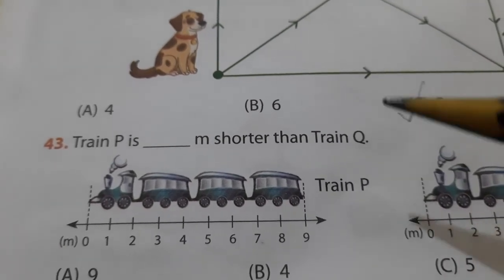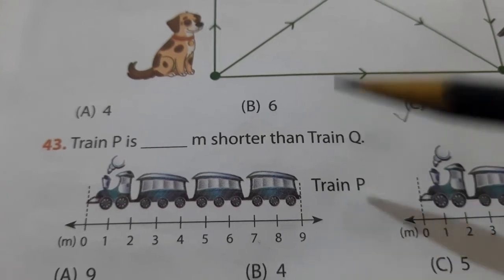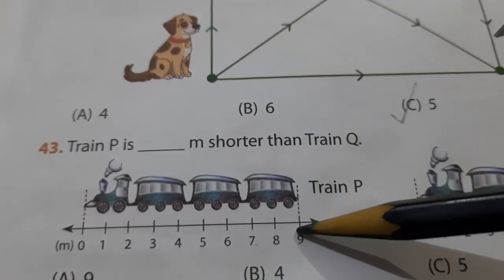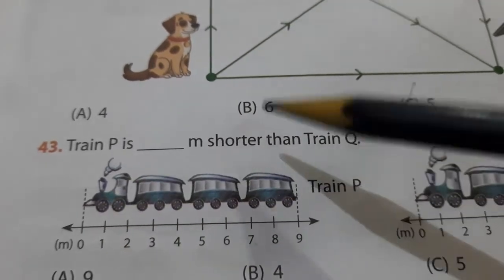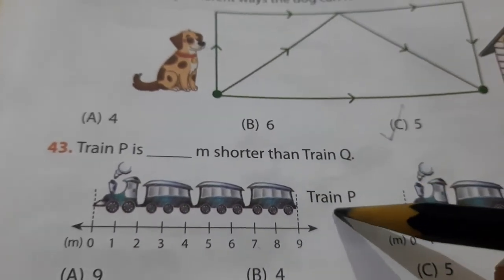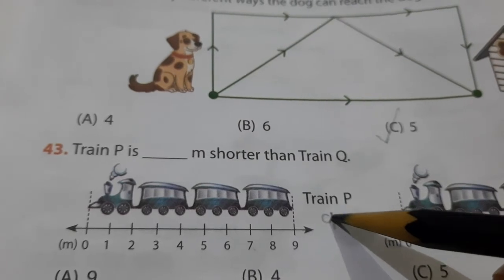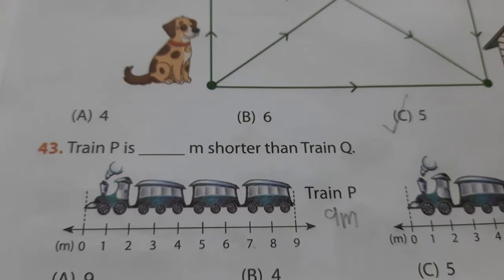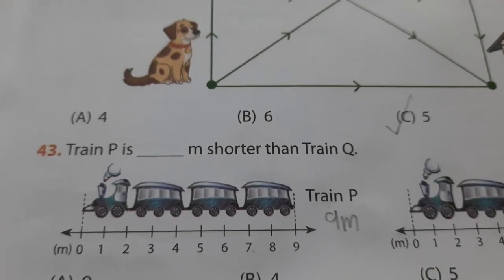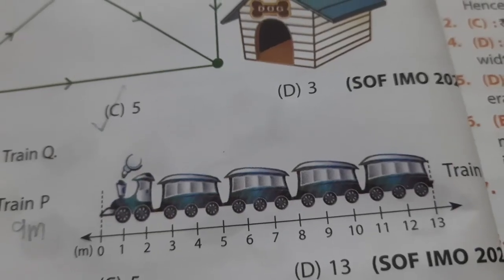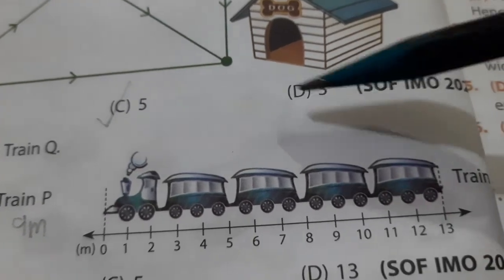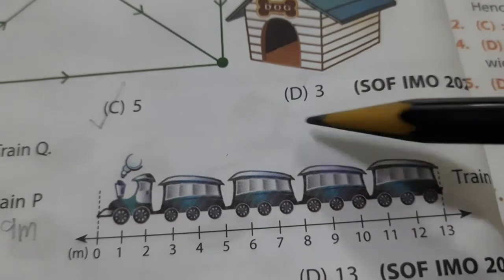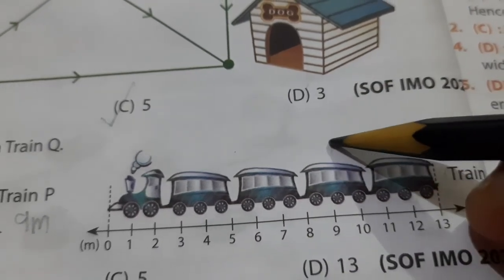Let us look at train P closely. Train P starts from 0 and ends at 9. So train P is 9 meter long. If we have to write, 9 m, which is 9 meter long. Now let us look at train Q. Again, it is also starting at 0 but ending at 13. So train Q is 13 meter long.